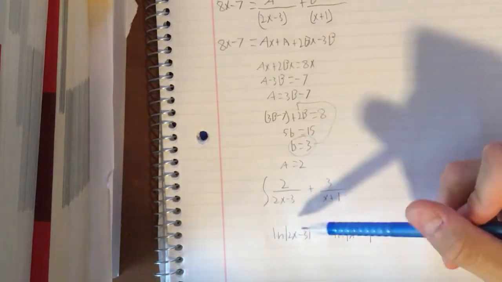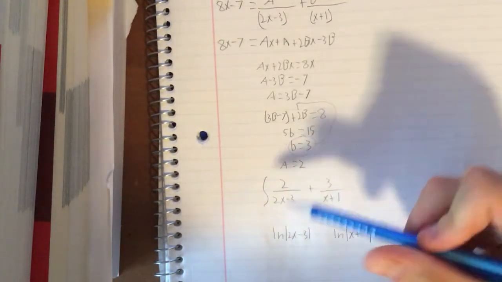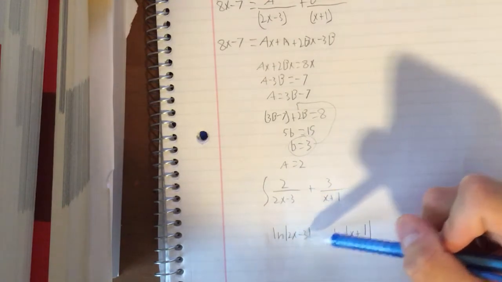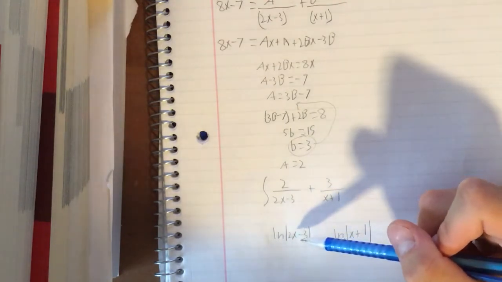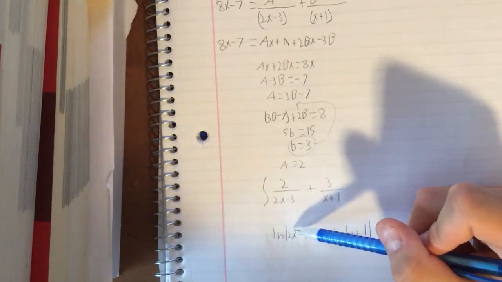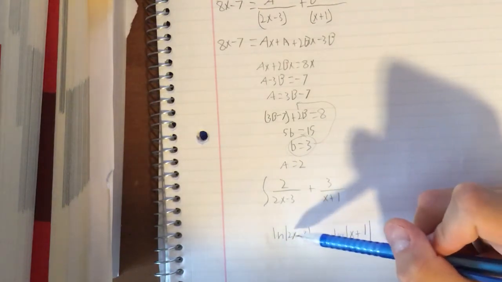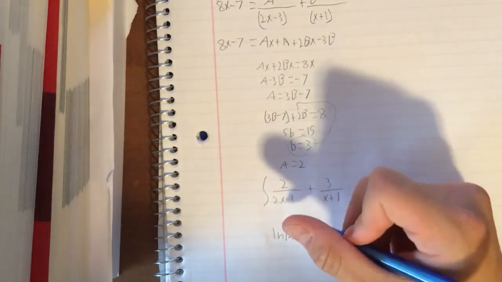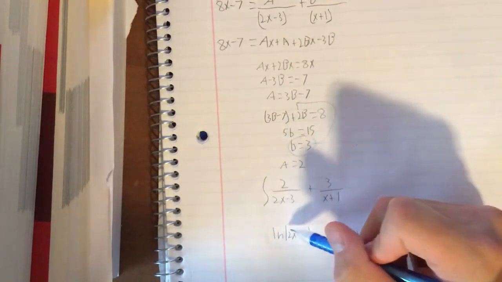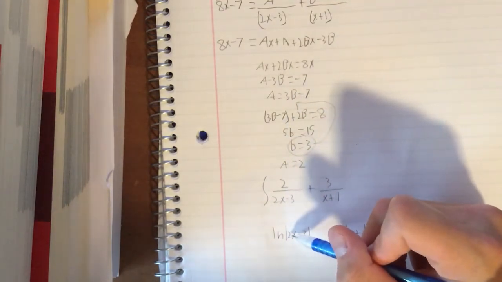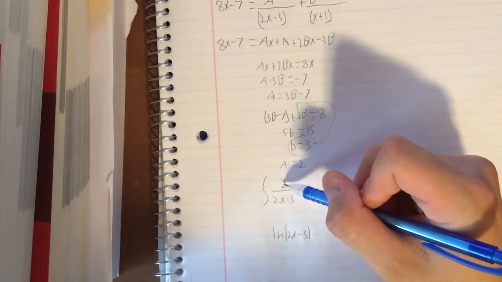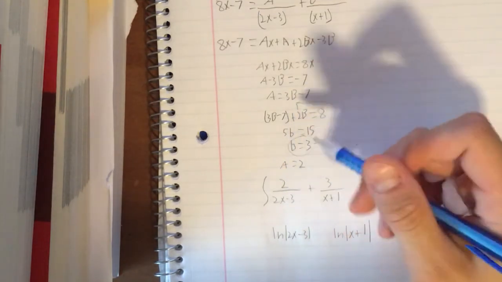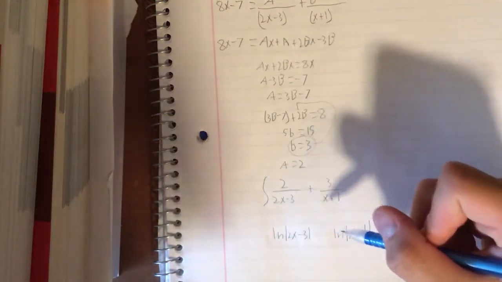And we know when it's ln of 2x, or whatever is inside of the ln, when you're doing the derivative, you take the derivative of what is inside of it and put it on top. The derivative of what is inside it is 2, but that's already on top right there, so we don't need to do anything with this one. And we can just leave it at ln 2x minus 3.